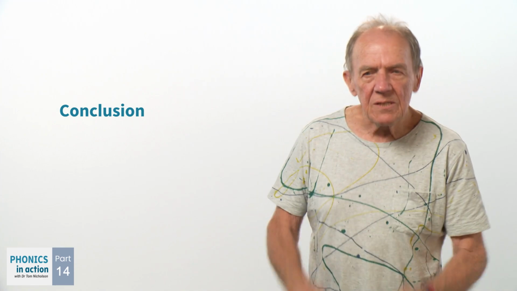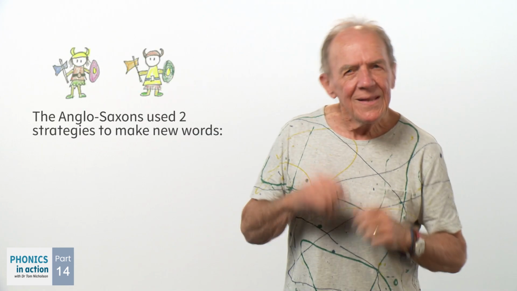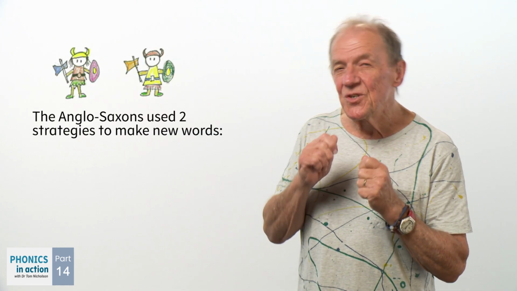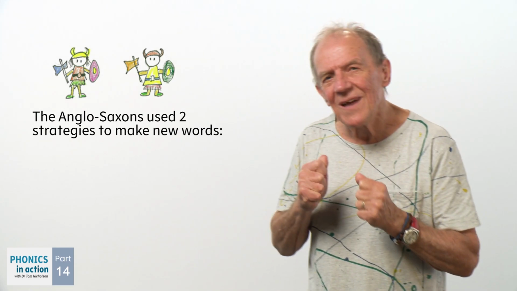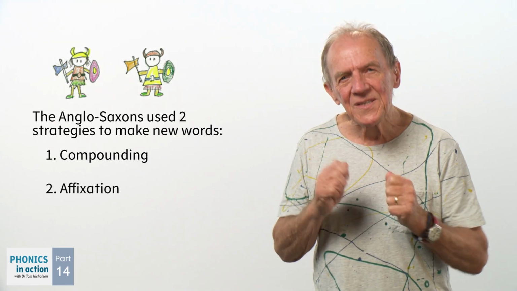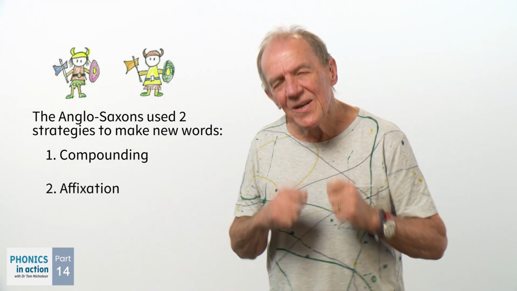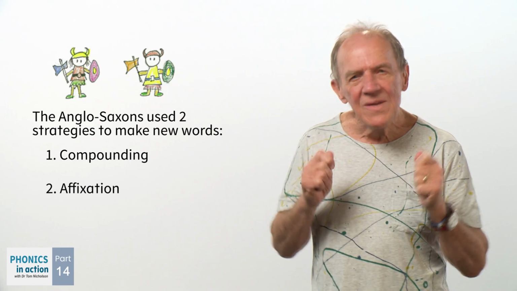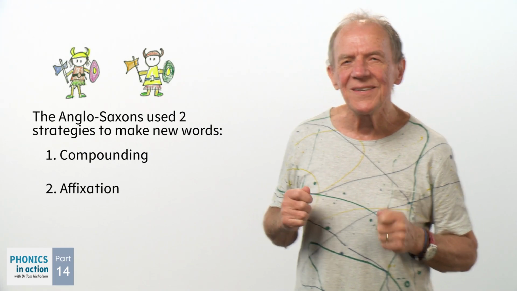So we've come to the end of this one. The conclusion is, great job. We have covered the structure of Anglo Saxon words. The Anglo Saxons used two strategies to make new words or to change them slightly. They used compounding and affixation. These two strategies are very much still part of English writing.